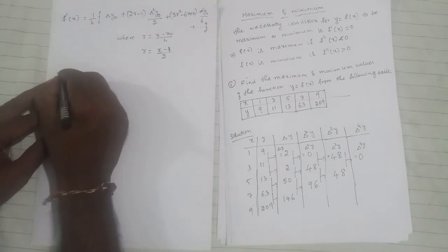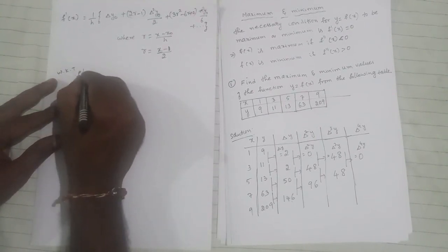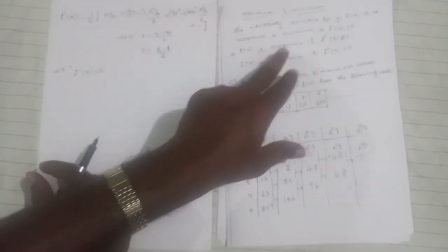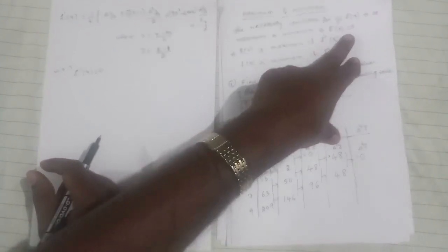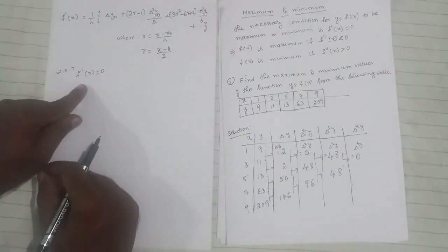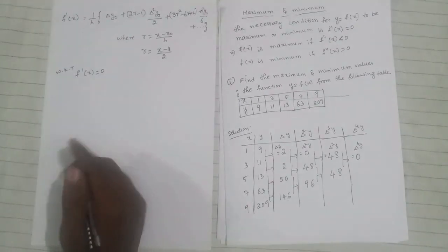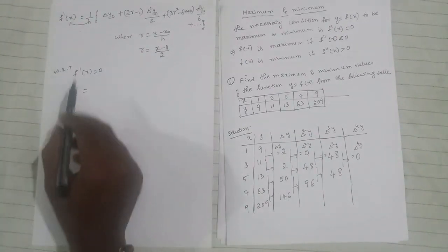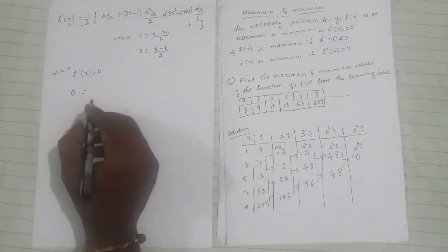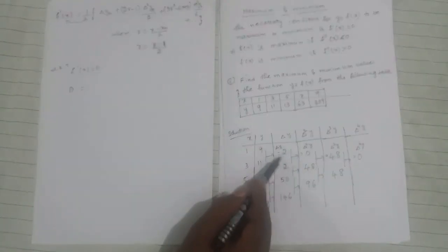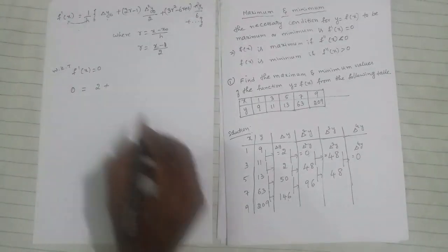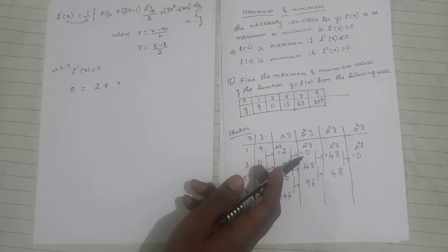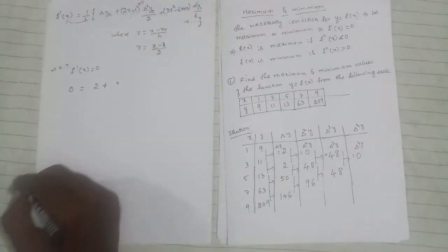Now here we know that for maximum and minimum, f dash of x is equal to 0, so I am considering f dash of x equals 0. Substituting, 0 equals, taking the 1 by h to the left side, 0 into anything becomes 0, and here delta y naught value is 2 plus 2r minus 1 into delta square y naught, whose value is 0, so this whole term becomes 0.